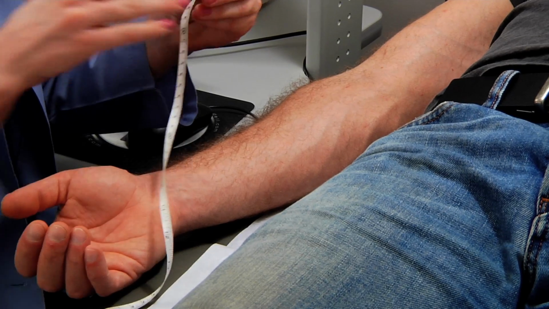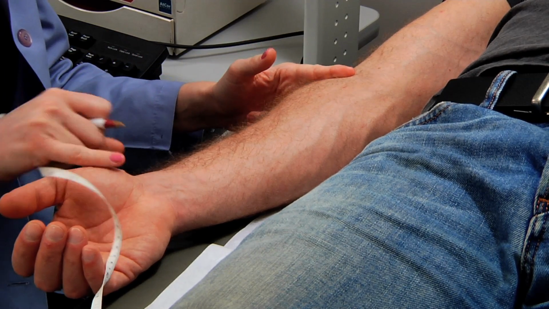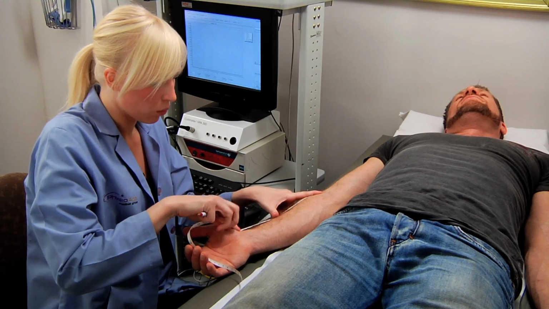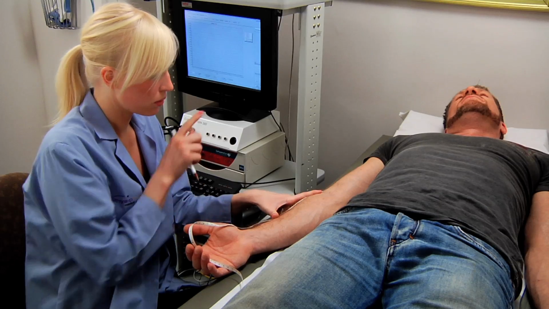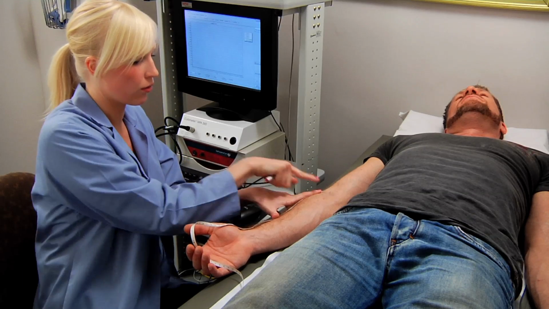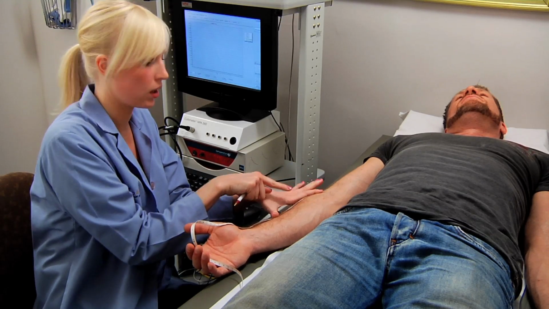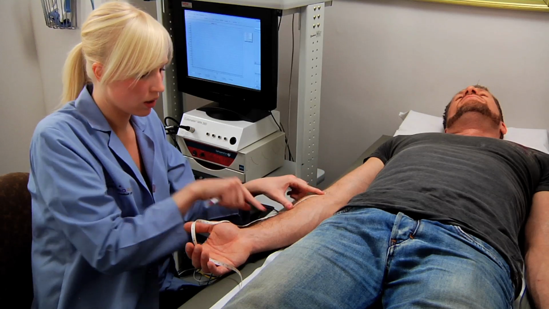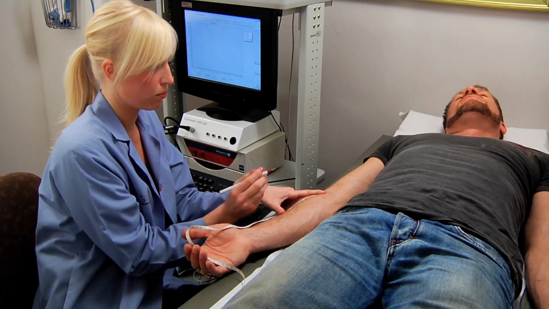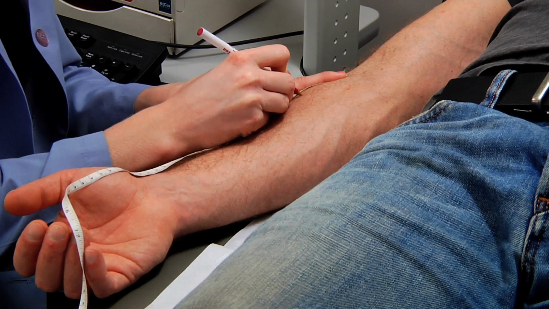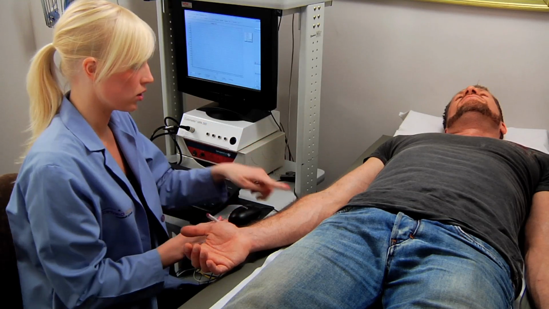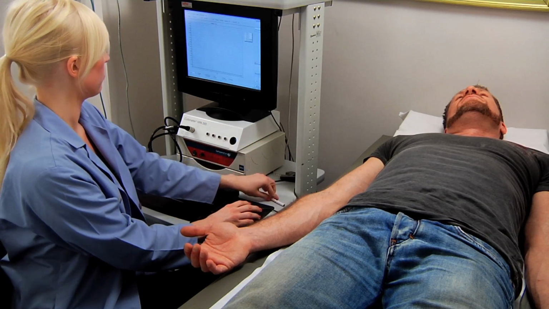First, you're going to measure their arm from the crease of their elbow to the crease of their wrist. So we measure from crease to crease because you're going to take the measurement for the skin elasticity test 1/4 of the distance from the elbow down the forearm, okay? So his forearm is 28 centimeters. So I'm going to place a dot with a pen at 7 centimeters because that's 1/4 of the distance from his elbow.